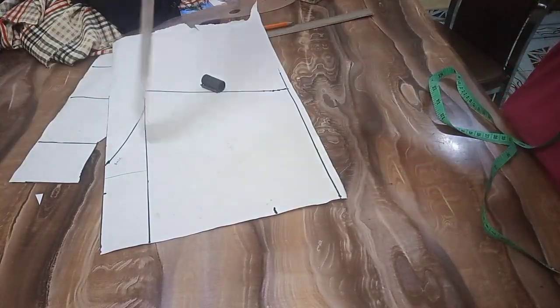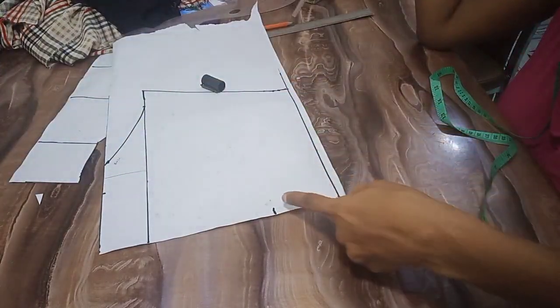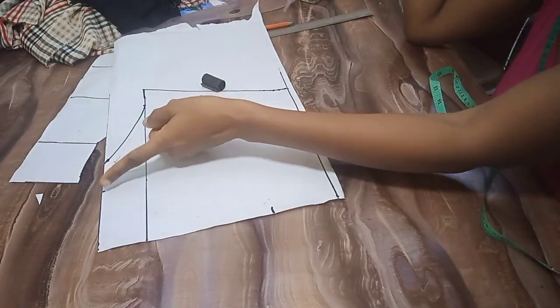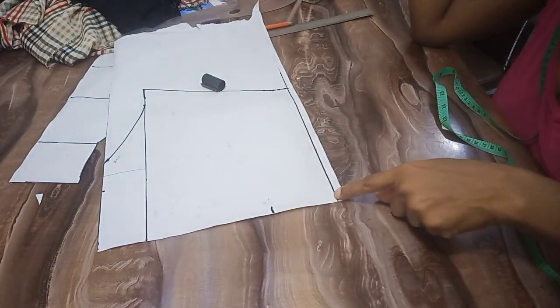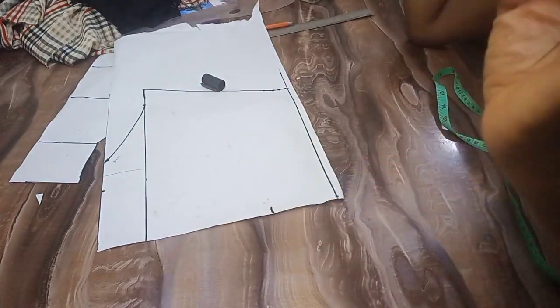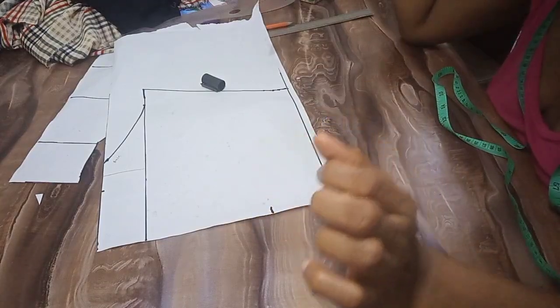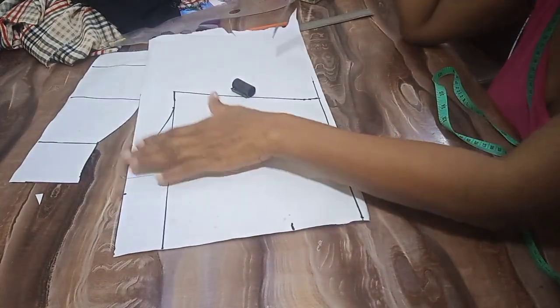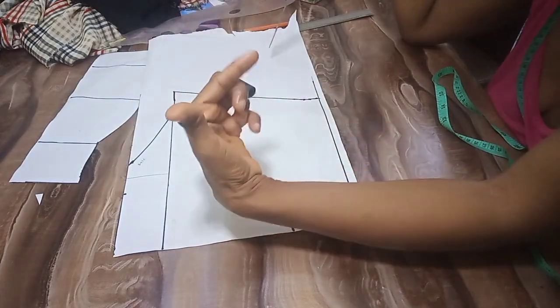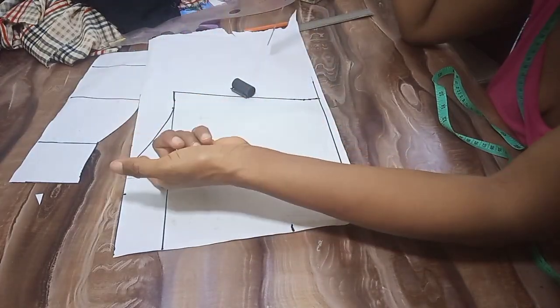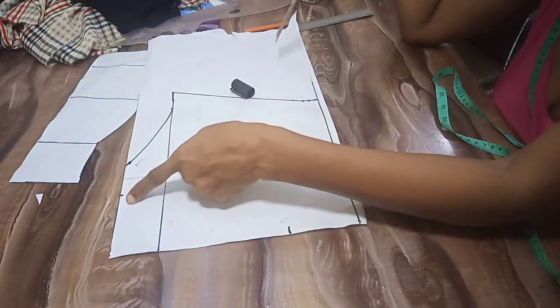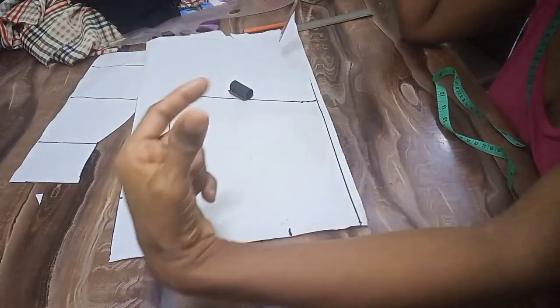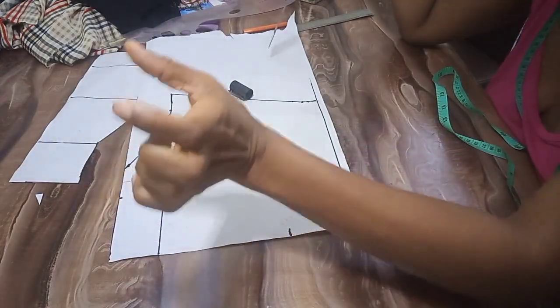I'm going to connect this point to this point. Remember, from the armhole we came in by 2 inches. At the waistline we came up by 3 inches, depending on how big you want your belt to be. Now coming to the upper chest line, it depends on how big you want your strap to be. If you want your strap to be more than 2 inches, please go in by how many inches you want the width of your strap to be.